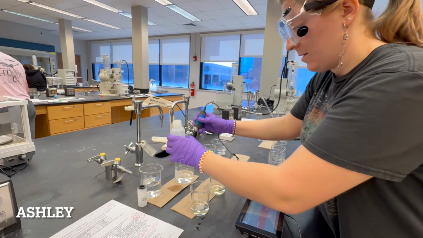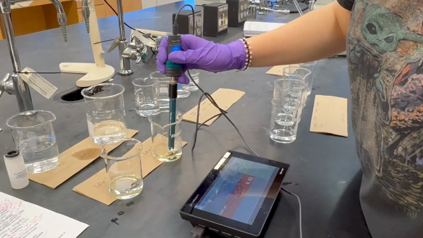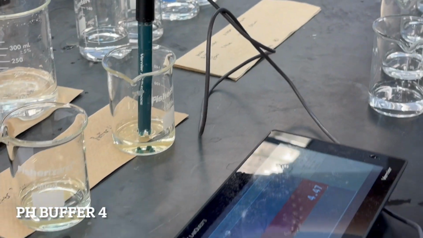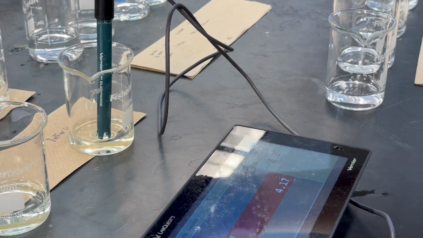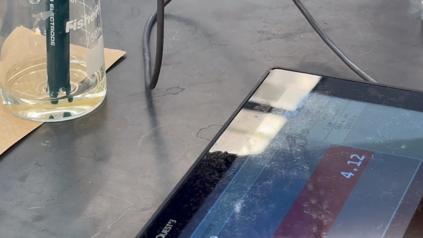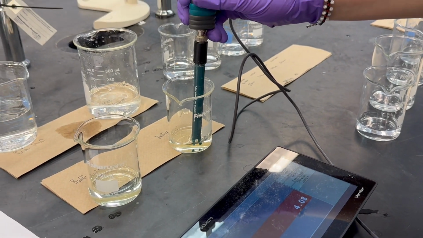Take the pH meter out of the beaker with distilled water and rinse the pH meter off with distilled water. Then place the pH meter into the pH 4 buffer solution. The pH meter should read the pH of the buffer at about 4. The pH recorded here is about 4.08.